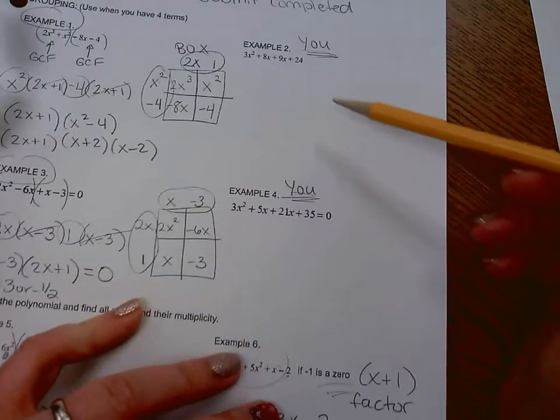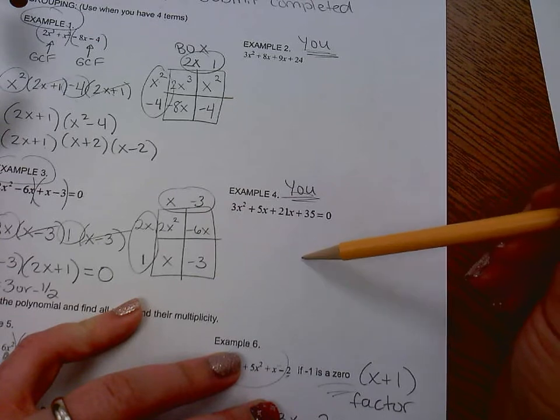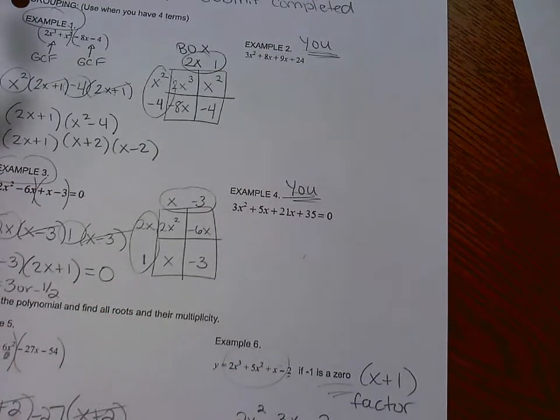So now don't forget to finish 337. You're going to go back and complete examples 2 and 4, and then you're going to move on to 338, the polynomial application problems.